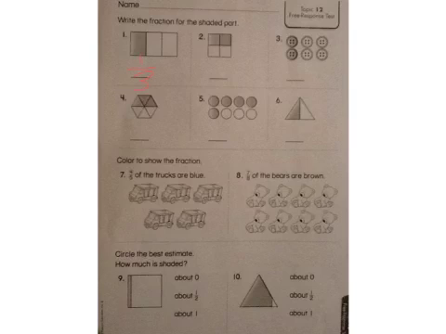Number 2, write down how many shaded parts there are out of however many total parts of the shape there is. That is the same direction for number 3, 4, 5, and 6. Number 7 says, color to show the fraction. 4/5 of the trucks are blue. Number 8, 7/8 of the bears are brown.